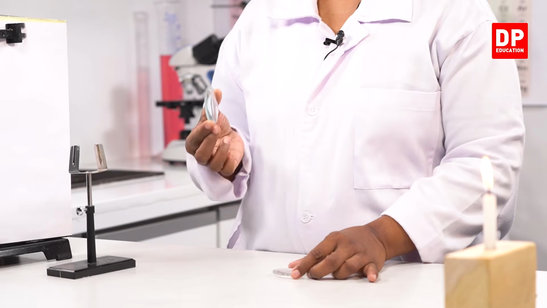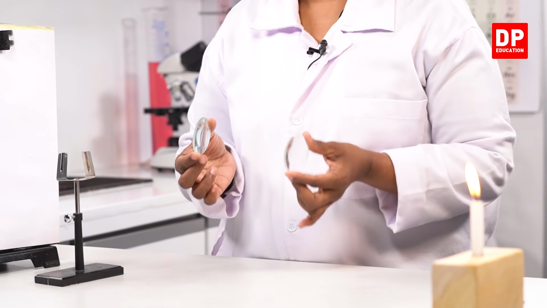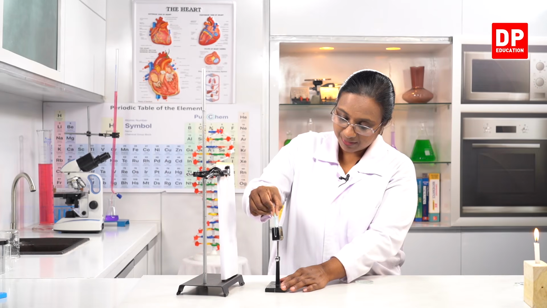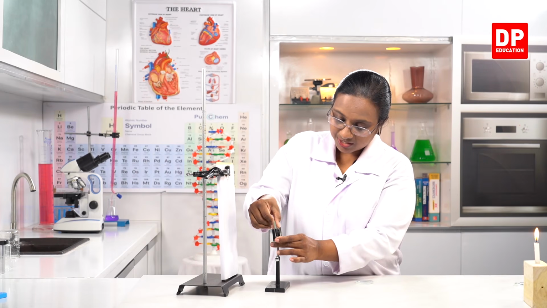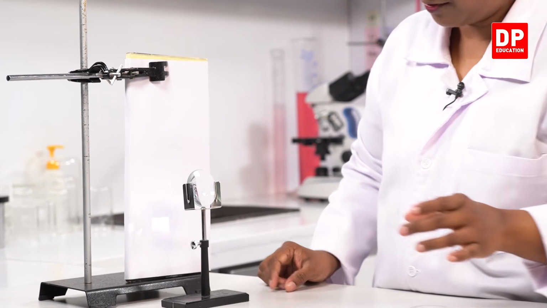Okay, students. So you all know we need to observe close objects and far objects. And to observe that, we need to have convex lenses with different curvatures. That is what we are going to observe now. So here I have two convex lenses, one with less curvature and the other one with high curvature. So now what I am going to do is, first I'll use the lens with less curvature. I will place it on the lens holder and try to focus an object that is far away.